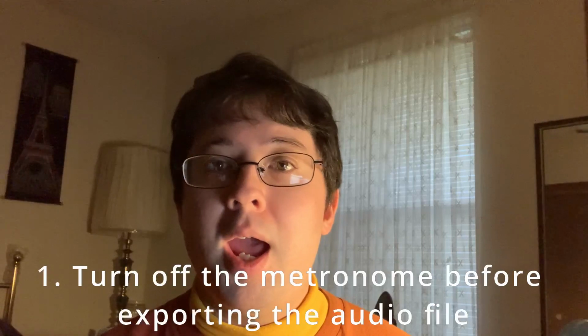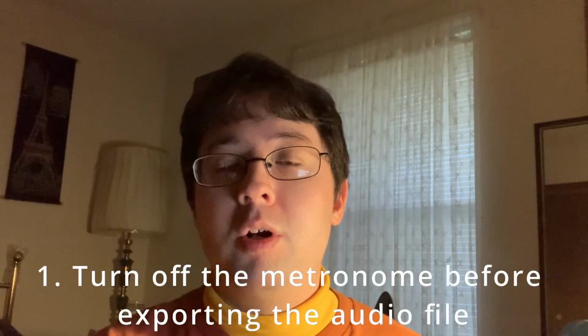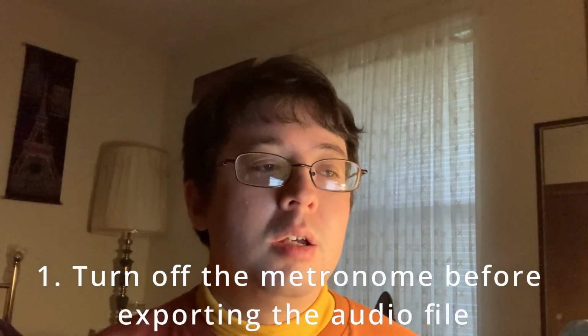Turn off the metronome before you export any audio file, whether you're doing multi-track or single track. Turn off the metronome feature as well as the count in feature before exporting the audio file, or else you're going to get the click sound of the metronome in the file, and you don't want that.